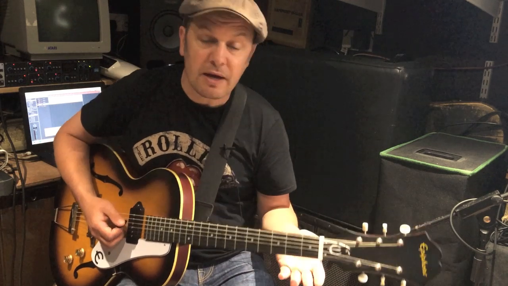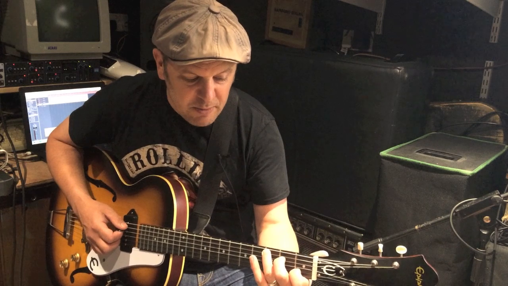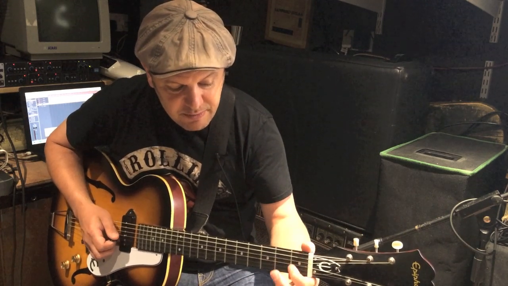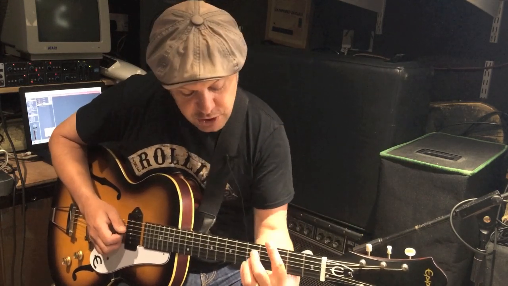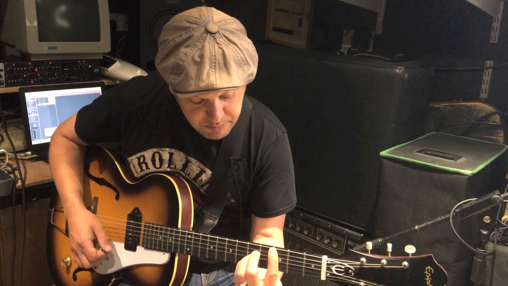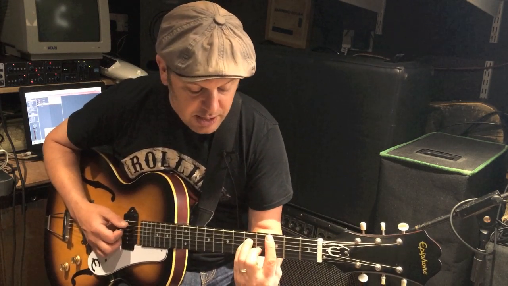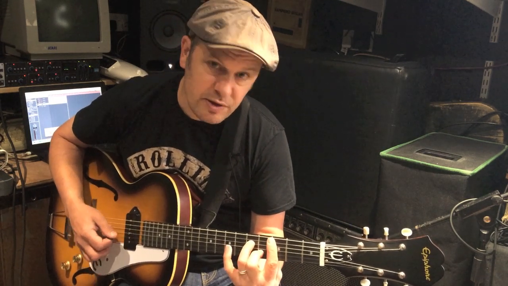Now, the same thing can work with a minor chord. If we've got C, you can't play a C minor as an open shape here because you'd have to make that, and I can't do that. But if I show you C major and C7, C minor is this, and C minor 7 is that.